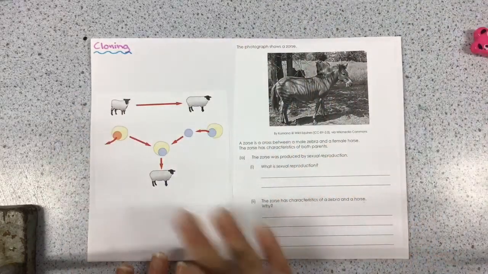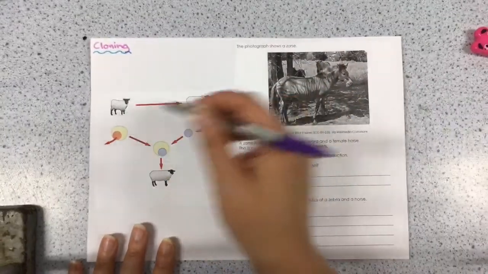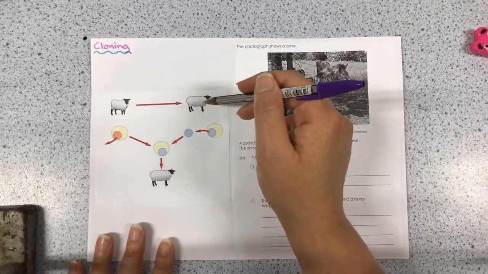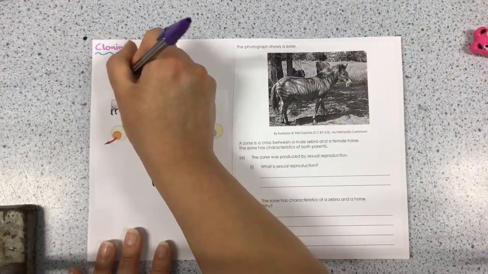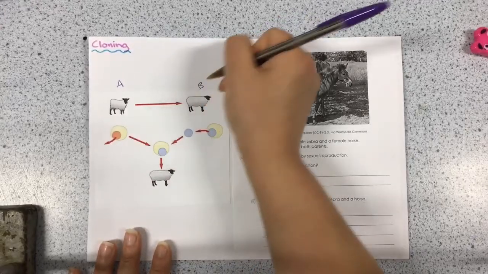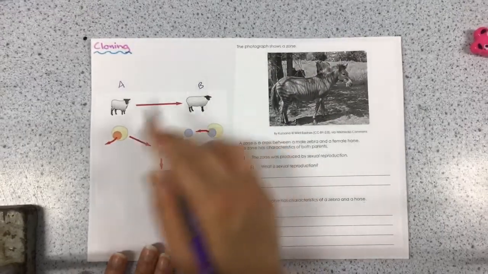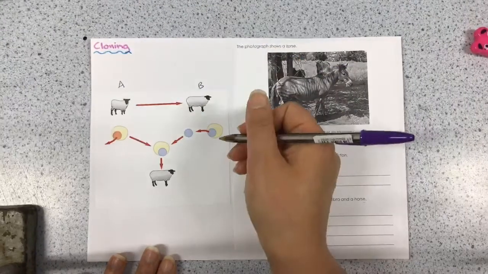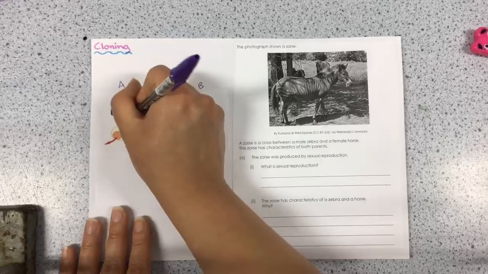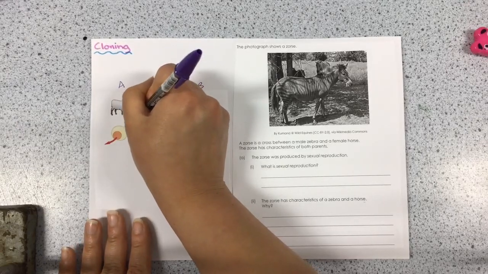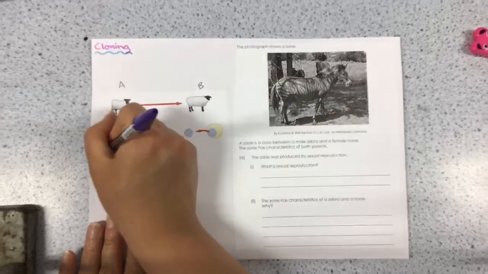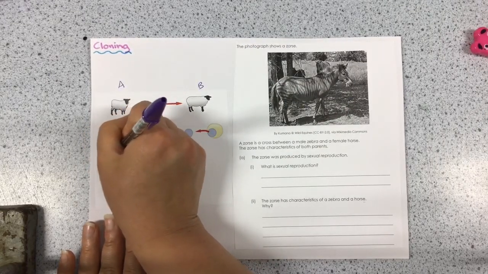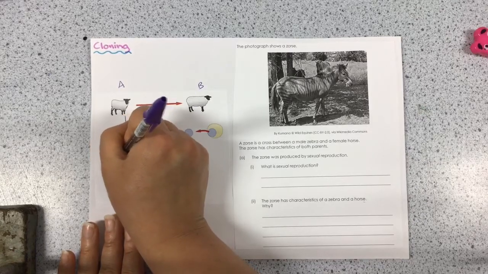So it's usually a sheep, although I've got you another option. So we've got 2 sheep. We've got this sheep here. We've got this sheep here. Okay? So we're going to call it sheep A and sheep B. If we look at this process, we would end up with a clone of one of these types of sheep. So what happens is you would take an egg cell from one sheep and you would remove and destroy the nucleus.